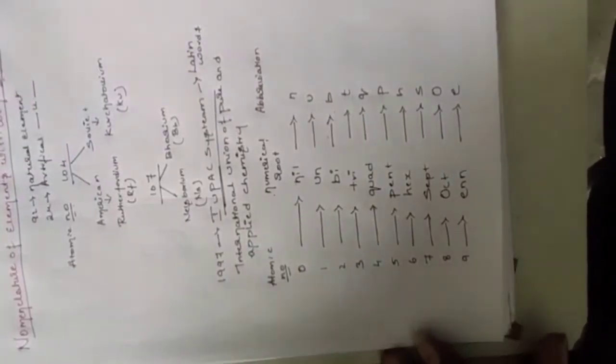Let us discuss some rules on how to make an element name. Naming, nomenclature: some rules are there.